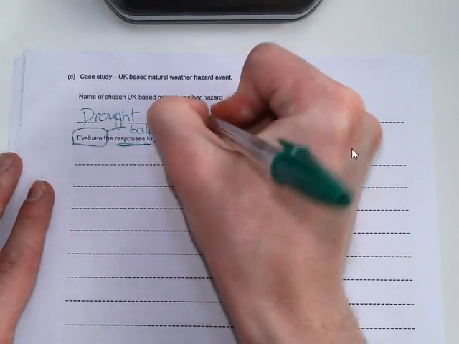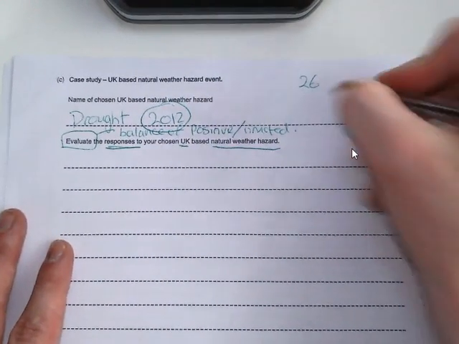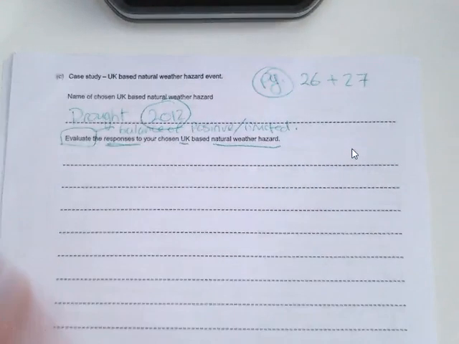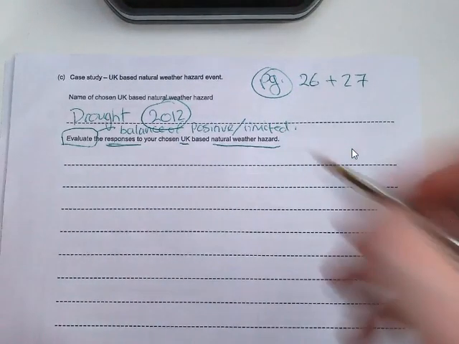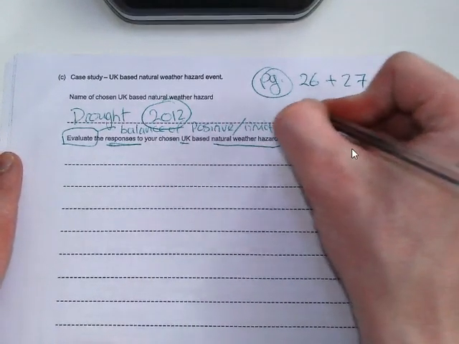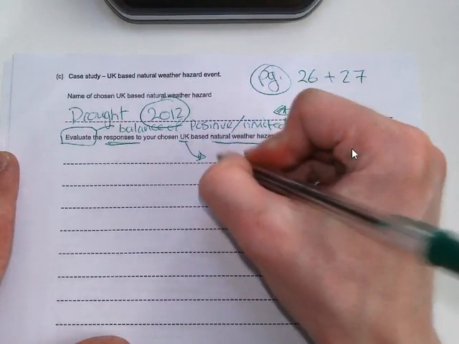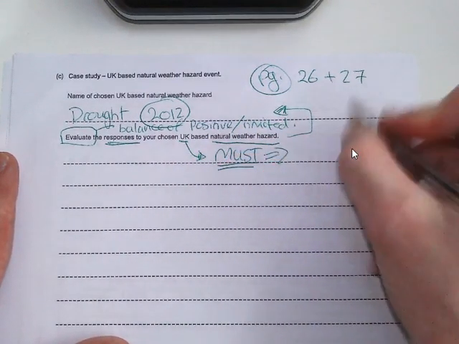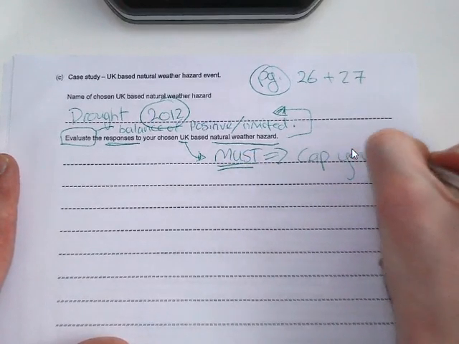2012, and it is on pages 26 and 27 of your textbook. You need to have a look at that information later on. Talk through a little bit about how we need to make sure we answer this question. So our natural weather hazard is this one up here when we book our question. We must refer to the UK. If we don't at least refer to the UK once, you will cap yourself if you do not do that.